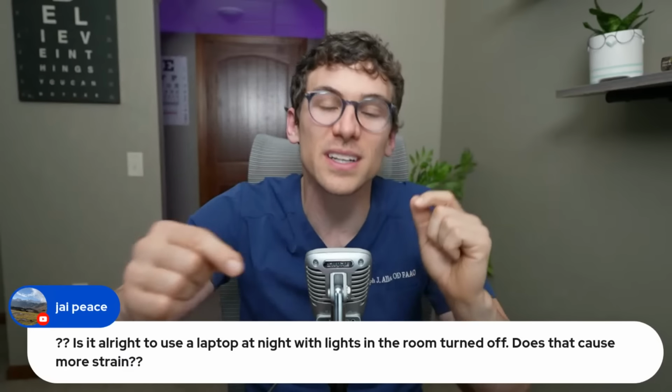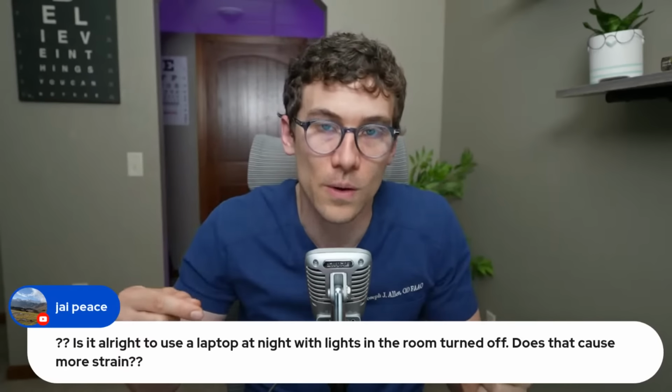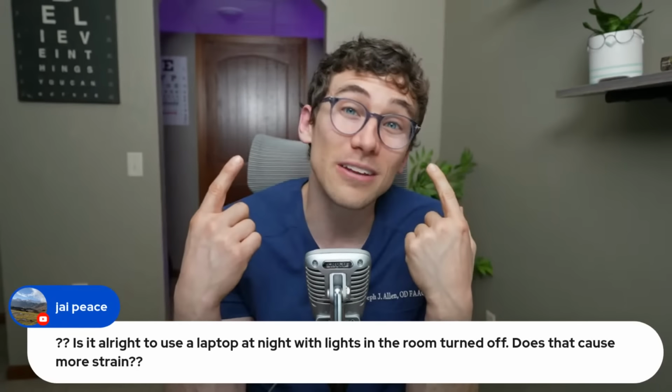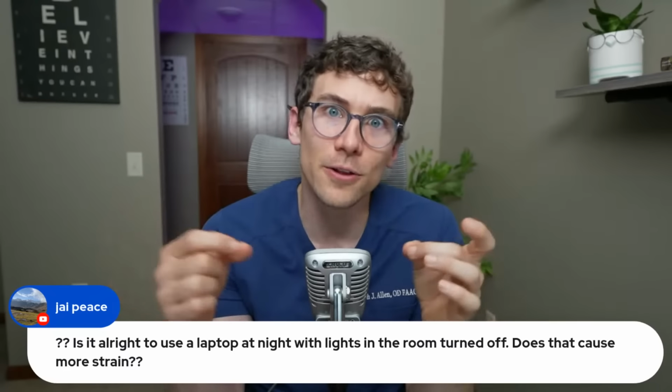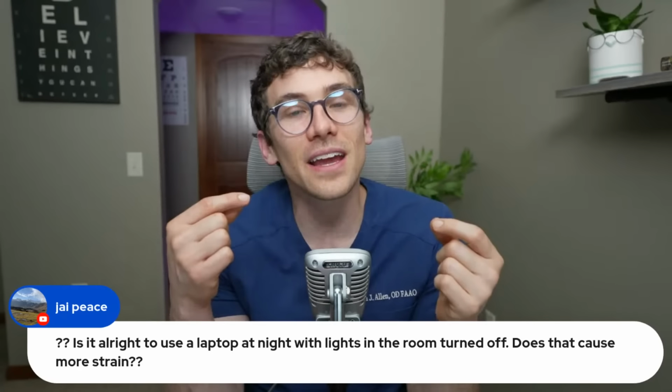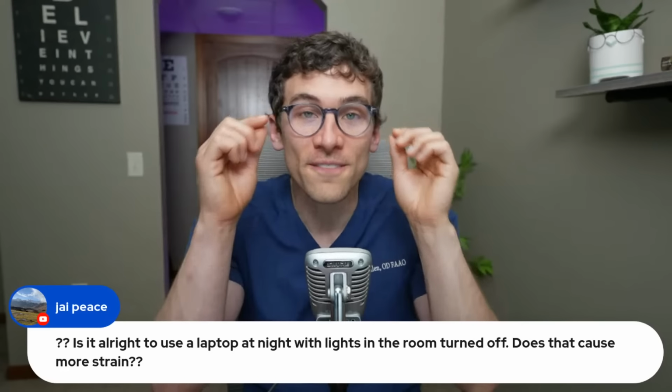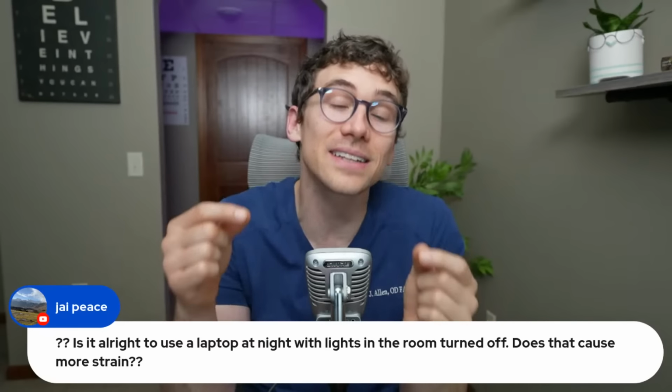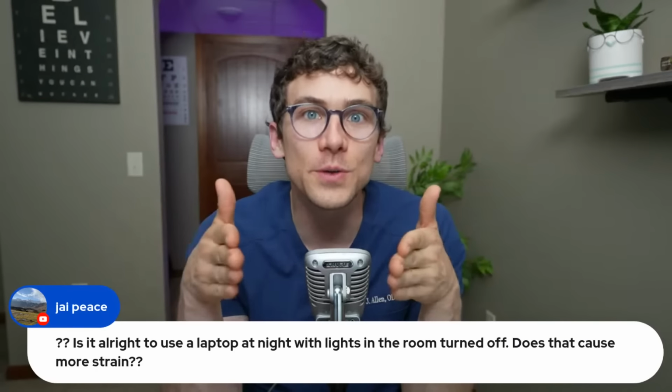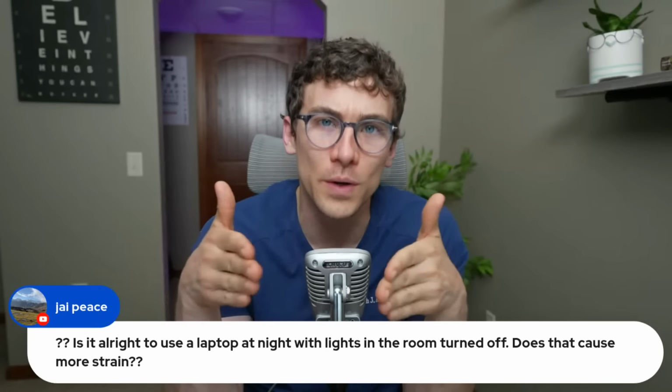Your pupil will constrict, and it'll constantly be bouncing back and forth. And some people not only feel this change in muscle movement, but it can influence how clearly your vision is seeing, and it can influence how you're using your eye muscles to focus.